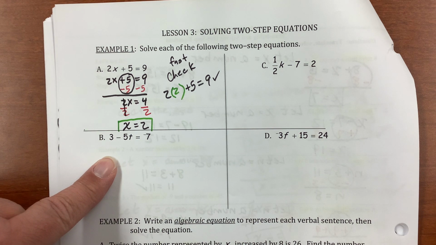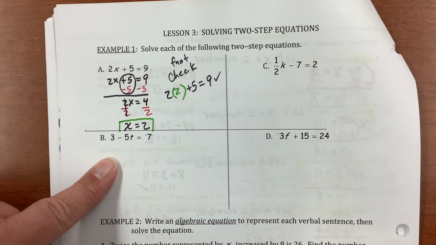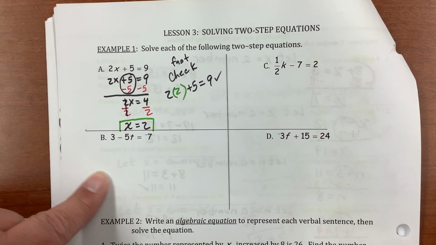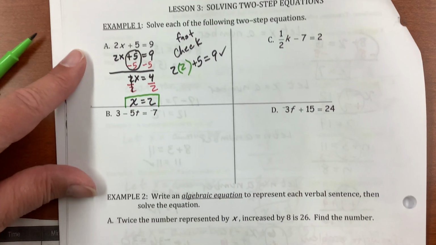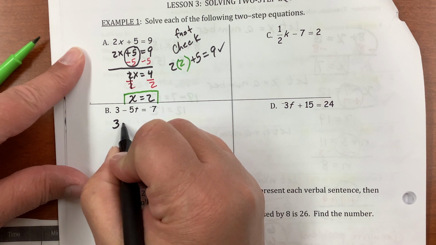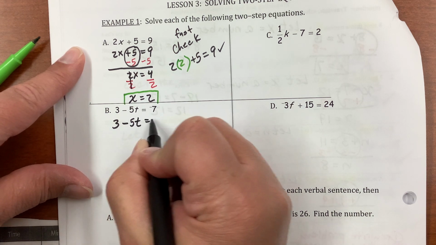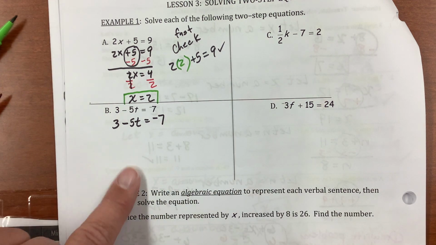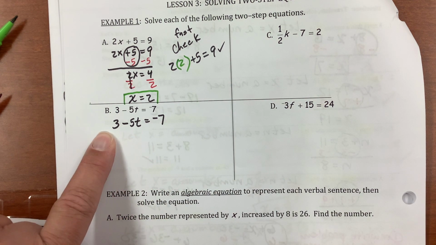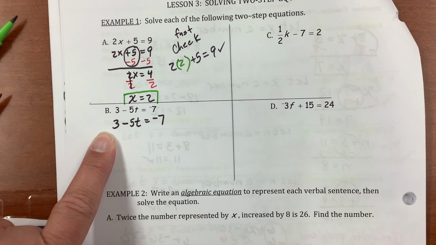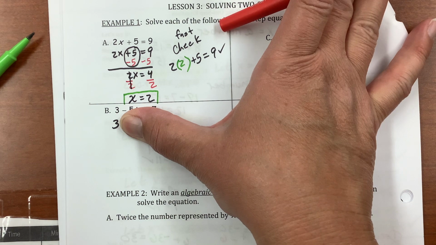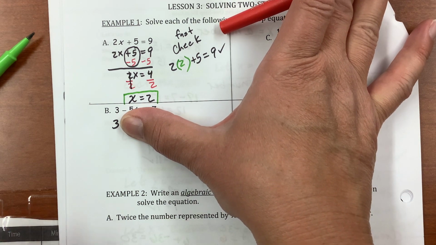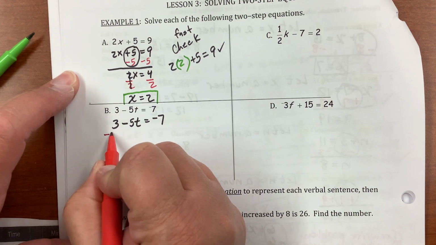I, personally, if it was a problem I was doing for myself for a reason, I would probably make it negative 5t plus 3, but I have to follow what's here. So, 3 minus 5t equals negative 7. 3 is positive 3, and the inverse of positive 3 is negative 3. I'm not looking at the rest of the problem. I'm just looking at 3. 3 is my constant, and the inverse of 3 is minus 3, or negative 3, actually.